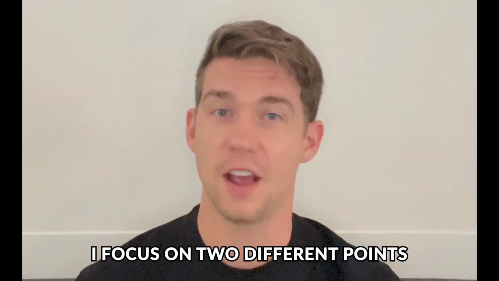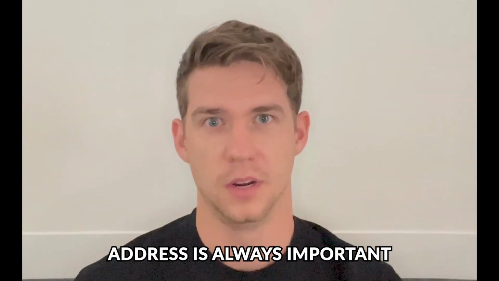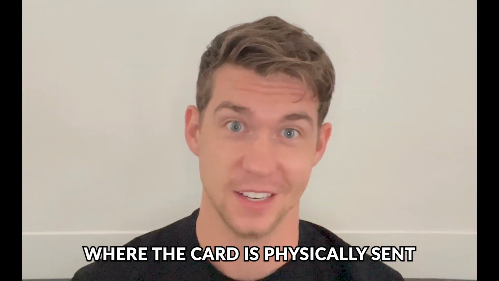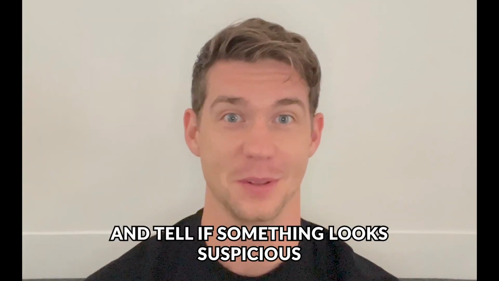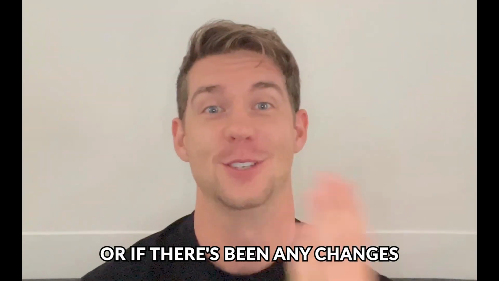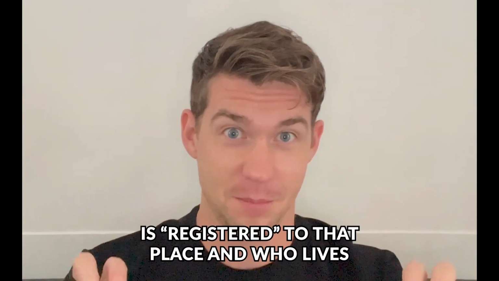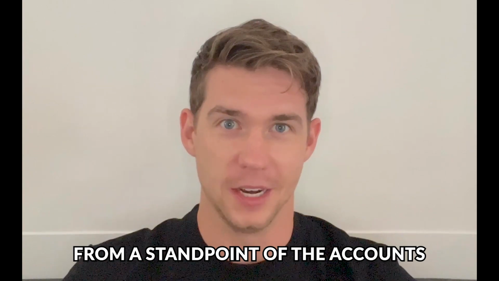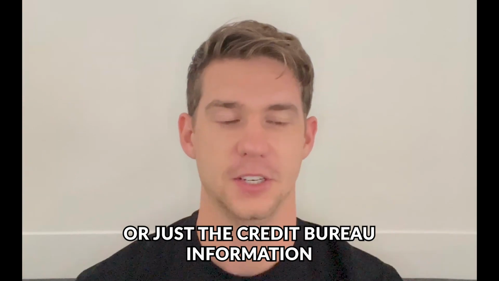So in this, I focus on two different points. One, address. Address is always important because this is going to be where the card is physically sent. It's got to be sent somewhere. And you can also look on Google Maps pretty easily and tell if something looks suspicious or if there's been any changes on the account recently. Who lives at that place, who is registered to that place, and who lives at that individual place from a standpoint of the accounts in your bank or just the credit bureau information.